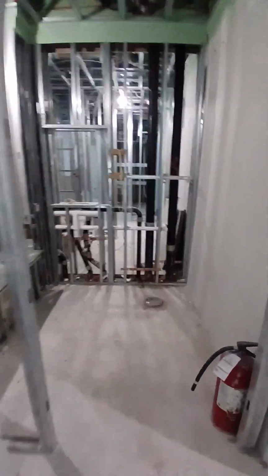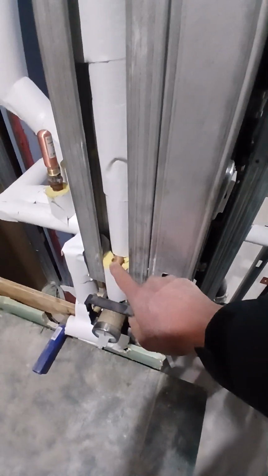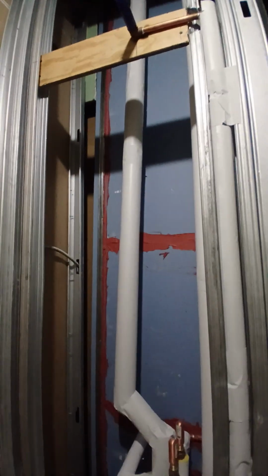We see here fire stop, and it would be an issue for a pipe insulation, copper pipe insulation. It would be very good, very good. When the shaft is closed. Good, perfect.